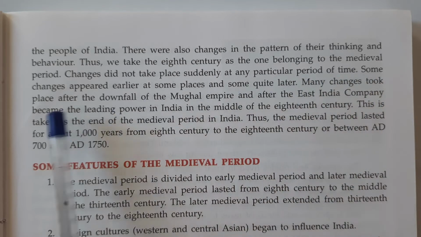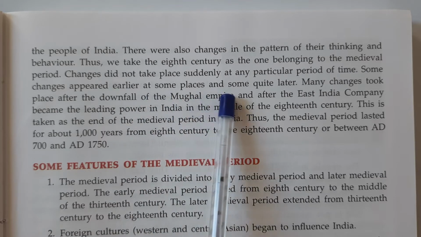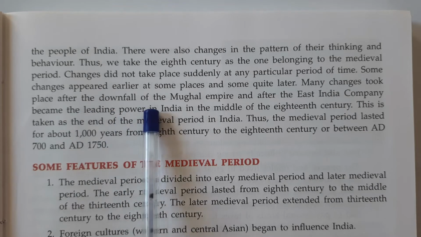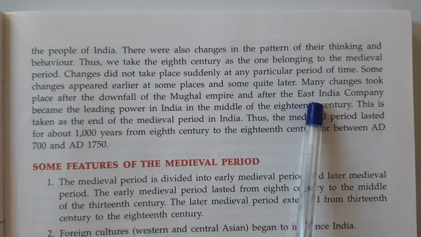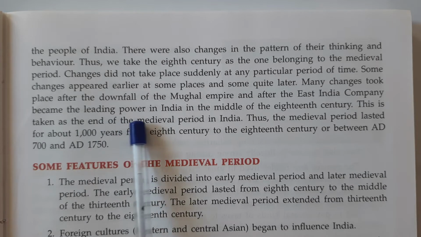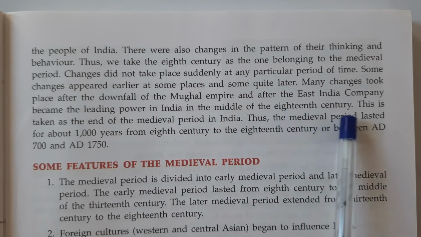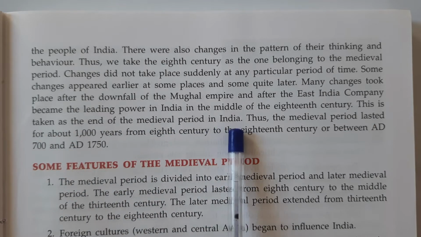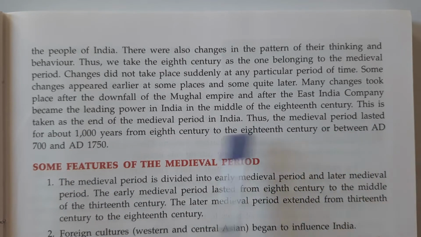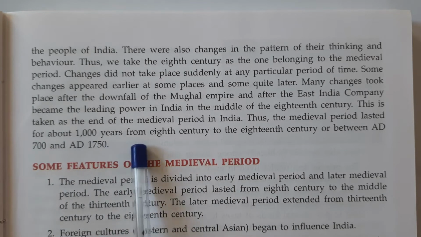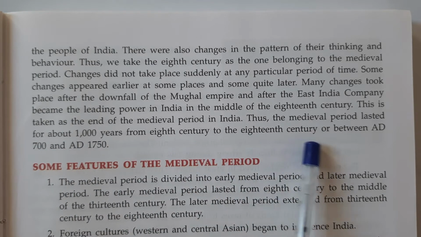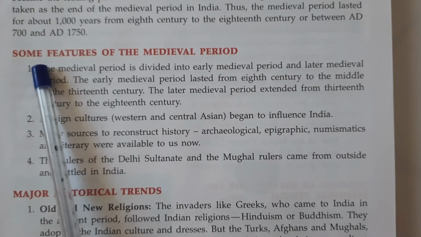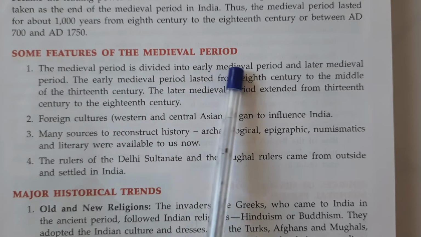Changes did not take place suddenly at any particular period of time. Some changes appeared earlier at some places and some quite later. Many changes took place after the downfall of the Mughal Empire and after the East India Company became the leading power in India in the middle of the 18th century. This is taken as the end of the medieval period in India. Thus, the medieval period lasted for about 1000 years, from the 8th century to the 18th century, or between AD 700 and AD 1750.